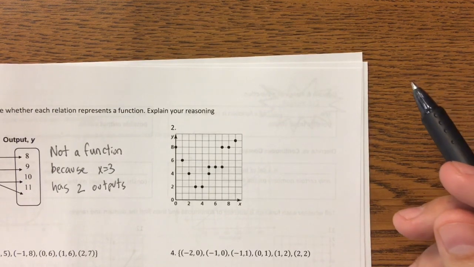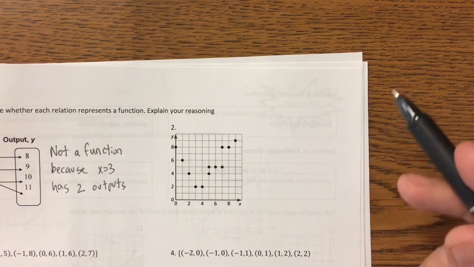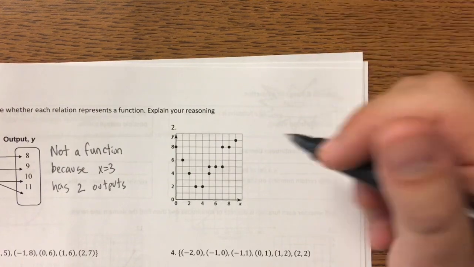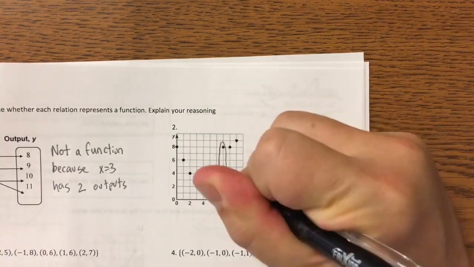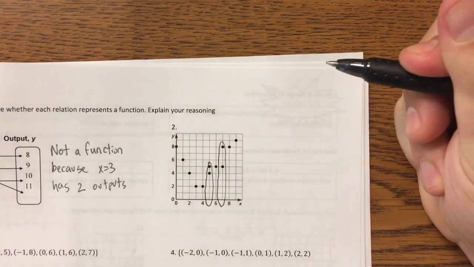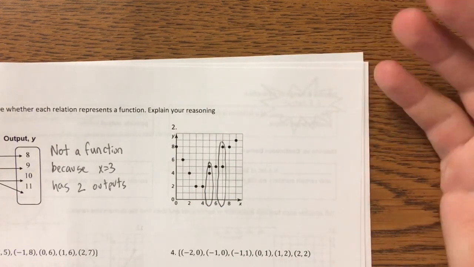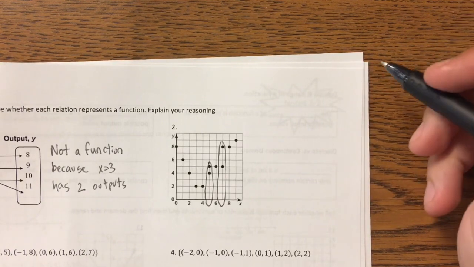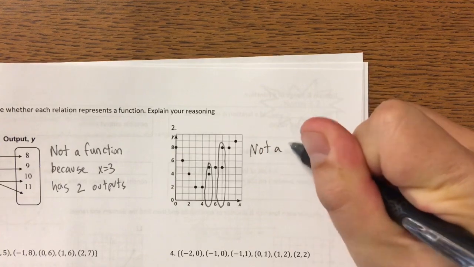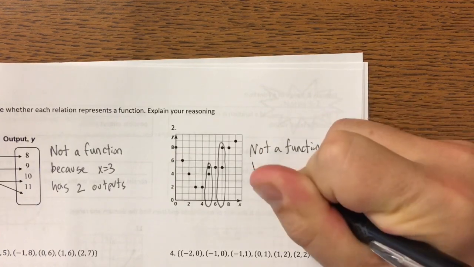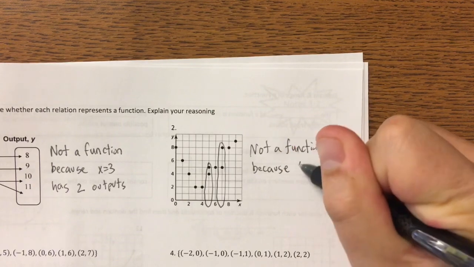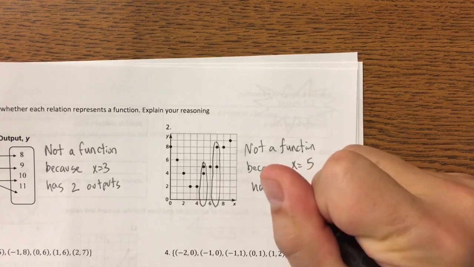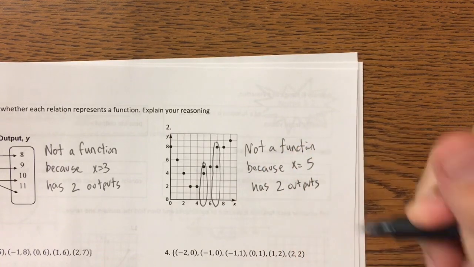Yeah, so which input is preventing this from being a function? Say what? Yeah, 7 and 5. Right? Now, you don't necessarily need to state all of them. It's okay to just state one, because really we're just trying to say why it's not a function, right? So, not a function because x equals 3, or not 3, 5 has 2 outputs. You could also say 7 as well.